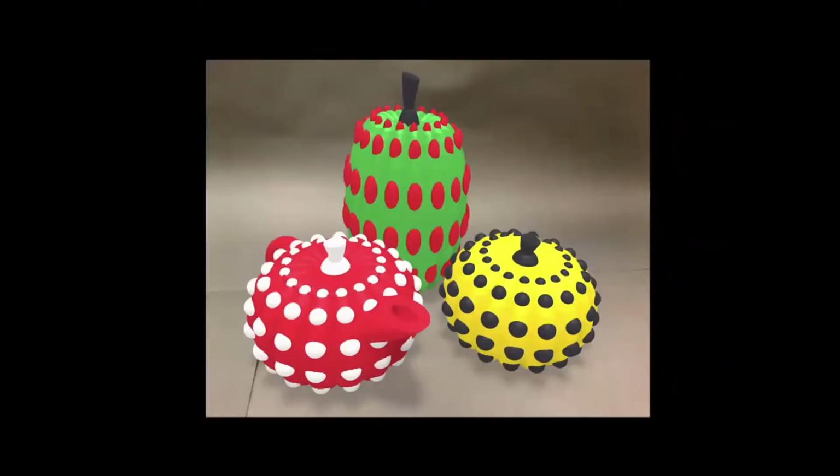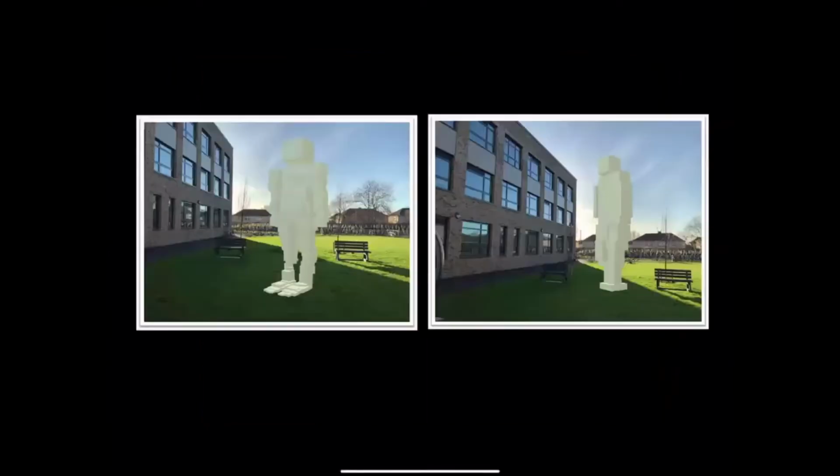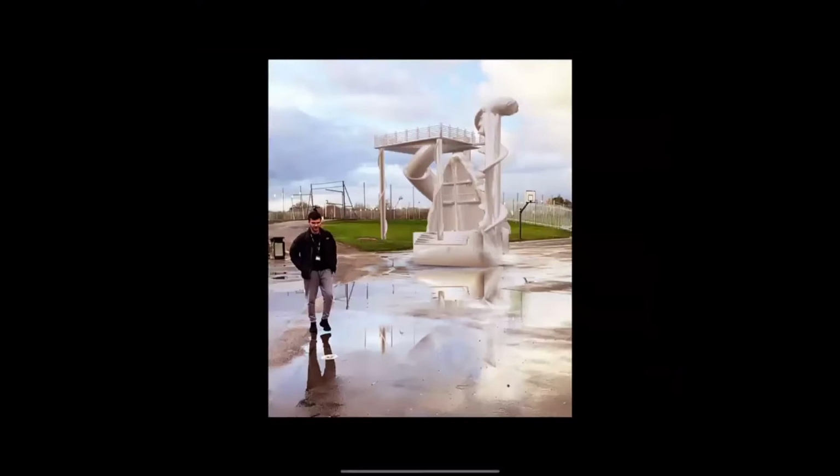Three-dimensional, these were printed on a 3D printer, but also in augmented reality as well. And you can see there are some Year 10 sculptures designed to fill a space, and they can visualize them in 3D, again in augmented reality. Okay, so this is just something we want to introduce you to.